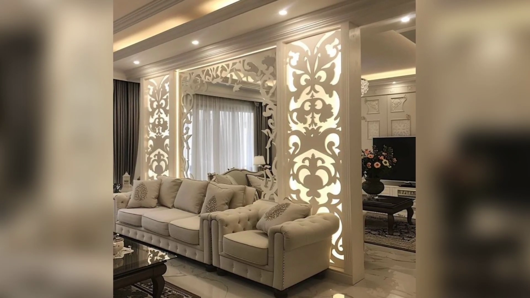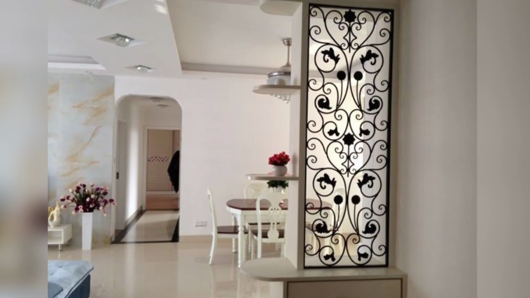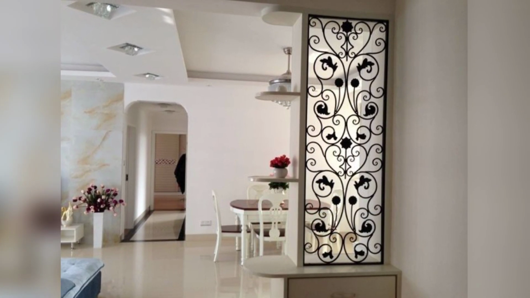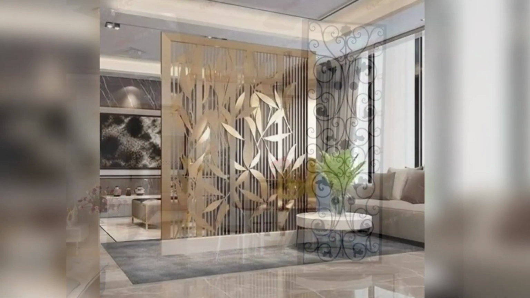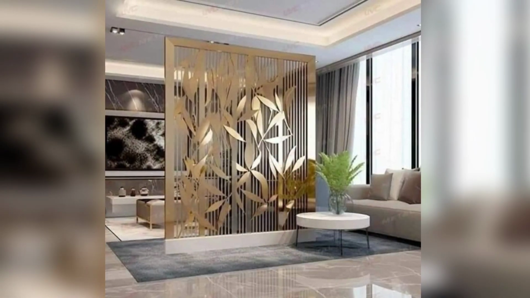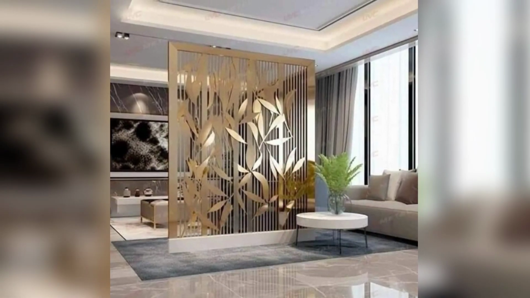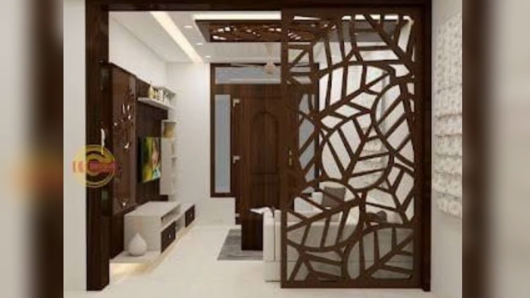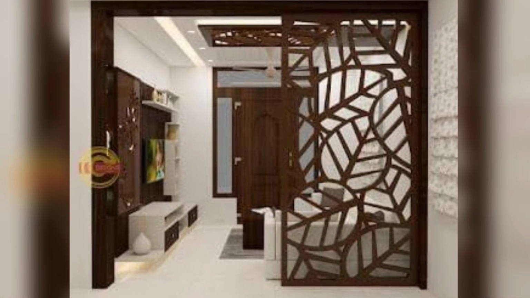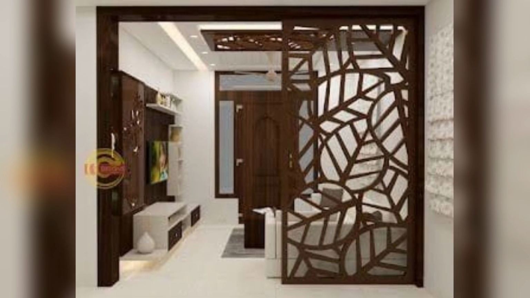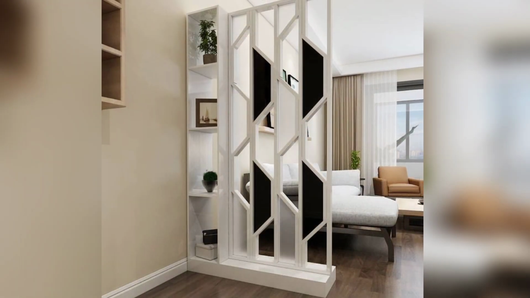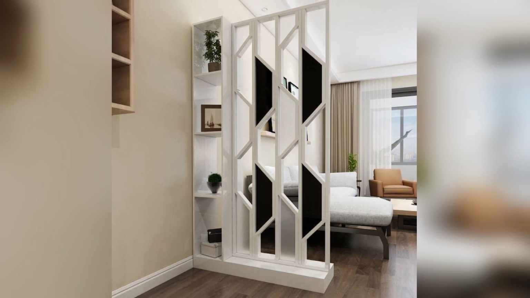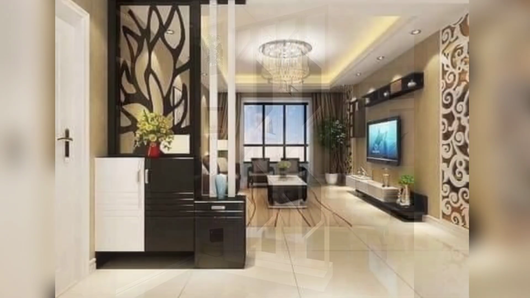Open shelving also gives you the opportunity to display decorative items, books, or plants, making it both practical and visually appealing. The key to using open shelving as a partition is to maintain a cohesive look throughout the space. Choose shelving that complements the overall style of your living room, whether it's modern, rustic, or industrial. Additionally, keep the items on display well curated and not too cluttered to avoid overwhelming the space.